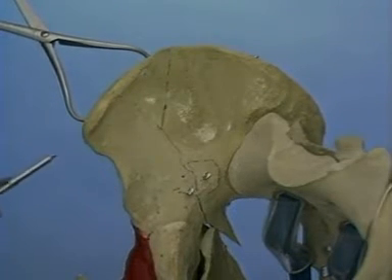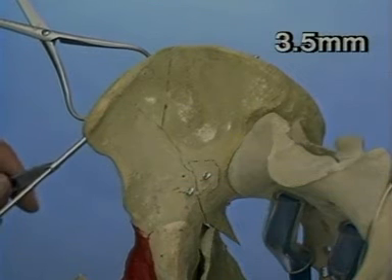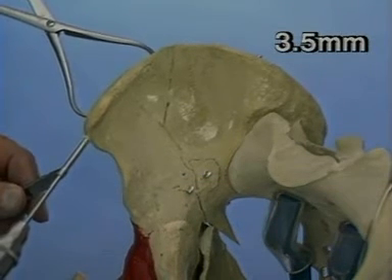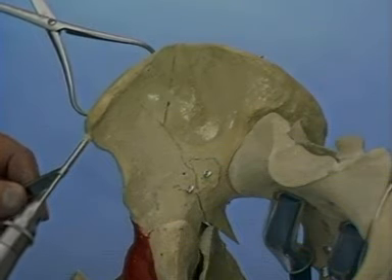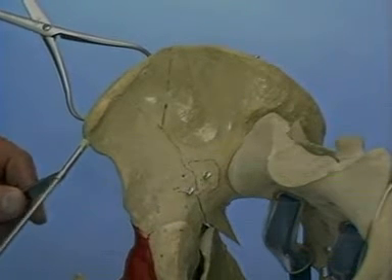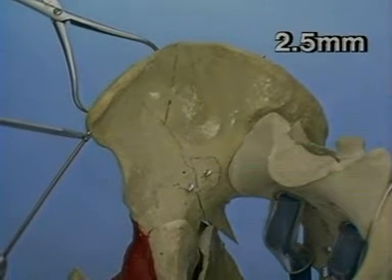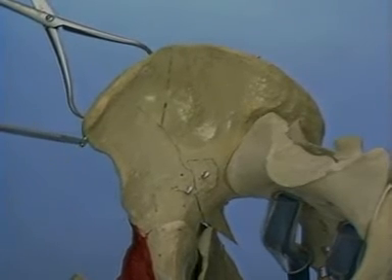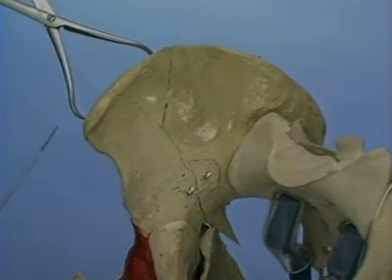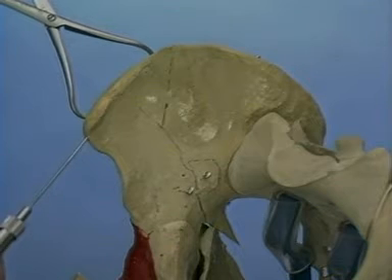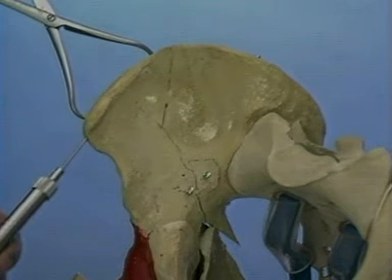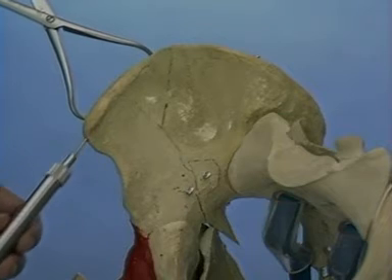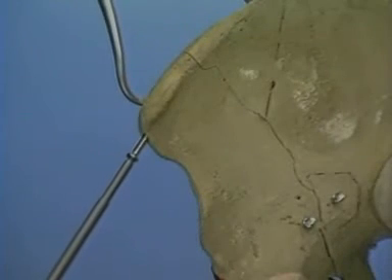Another 3.5 millimeter lag screw is inserted parallel to the iliac crest. Start for a gliding hole at the anterior superior spine with the 3.5 millimeter drill bit. The 2.5 millimeter drill bit completes the hole. The depth is measured and the screw inserted.